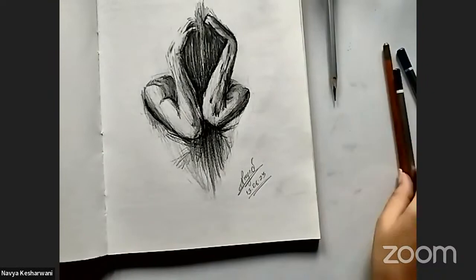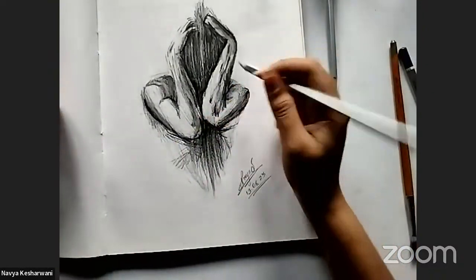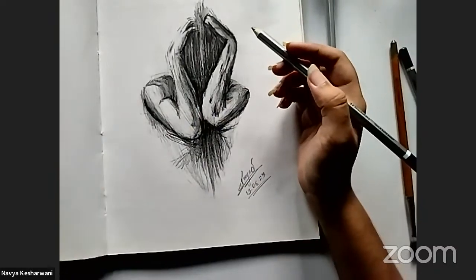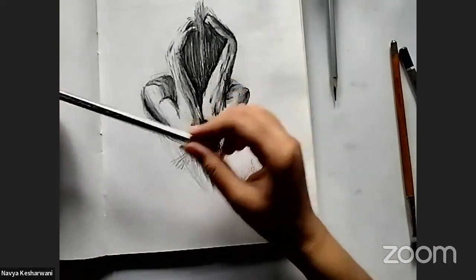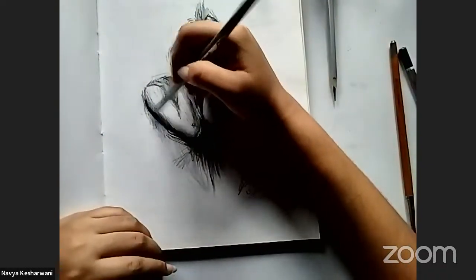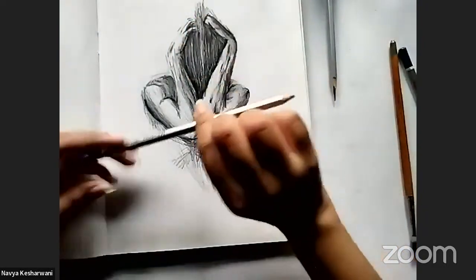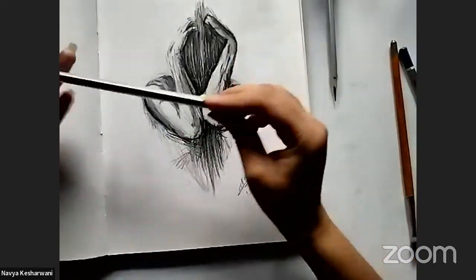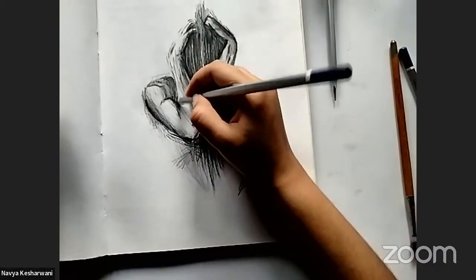I used Artline pencils. If you are purchasing pencils or anything, then I'll say purchase Artline pencils, because these are very smooth. When I'm working, it is very smooth and very easy to blend. So I'll suggest you to purchase these. Rest depends, of course, on which ones you like.